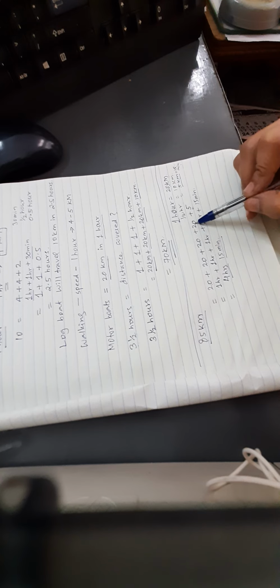Have you understood this? Let me explain this to you again. The motorboat has to travel 85 kilometers. It covers 20 kilometers in 1 hour. So it covers 10 kilometers in half an hour and it covers 5 kilometers in 15 minutes. So first we split this 85 kilometers into 20, 40, 60, 80 plus 5 for 85.